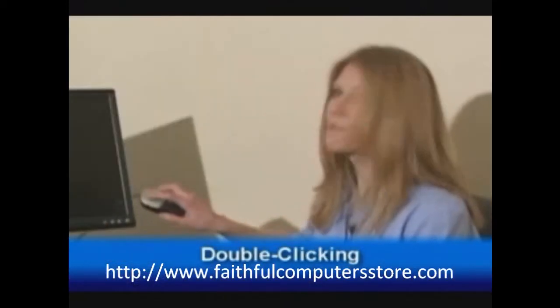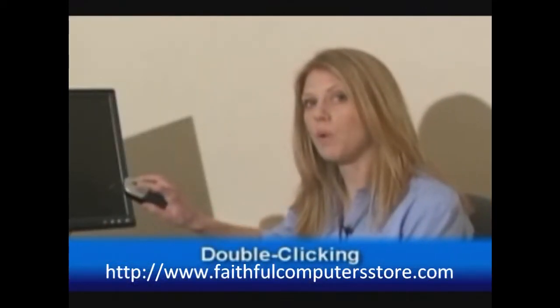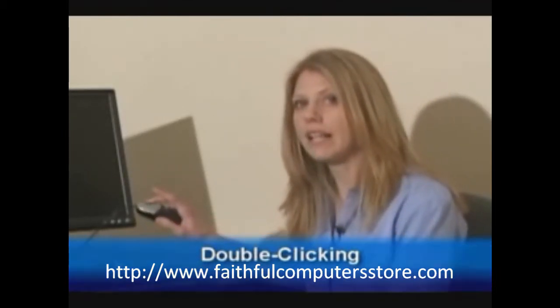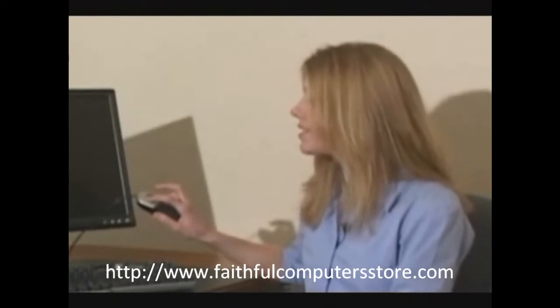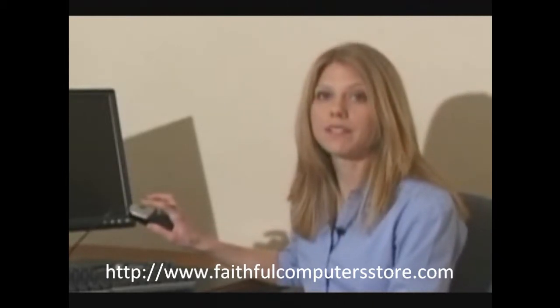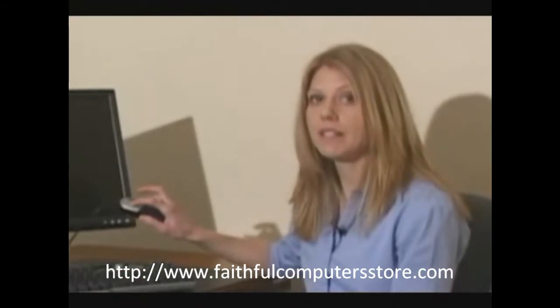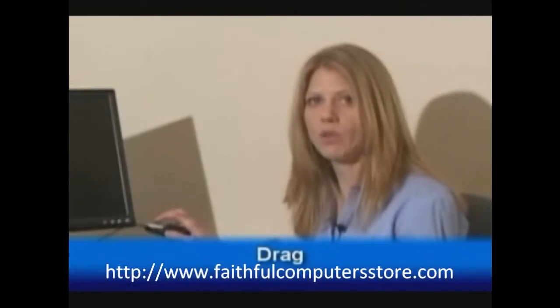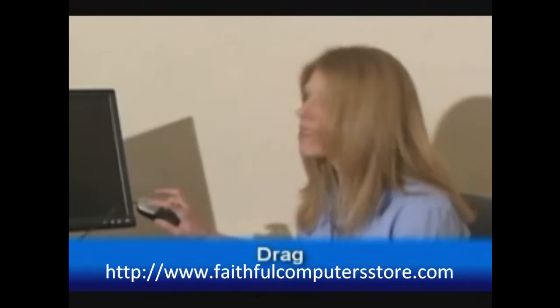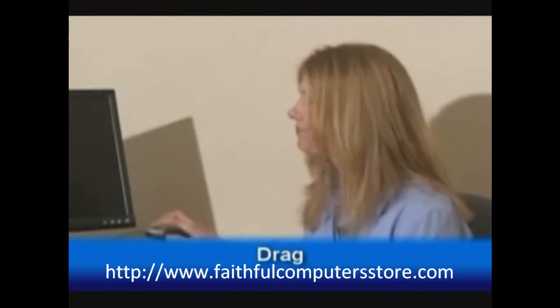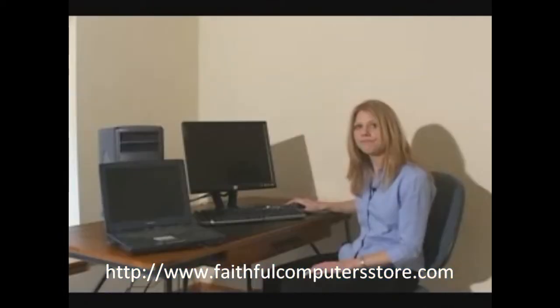Double clicking is pressing the left mouse button twice in a row. While you may need to right click and left click, you always double click with the left button. One more term. Click the left mouse button to allow you to drag a document or icon. Remember that clicking and holding the left button is how you drag. We'll get back to that.